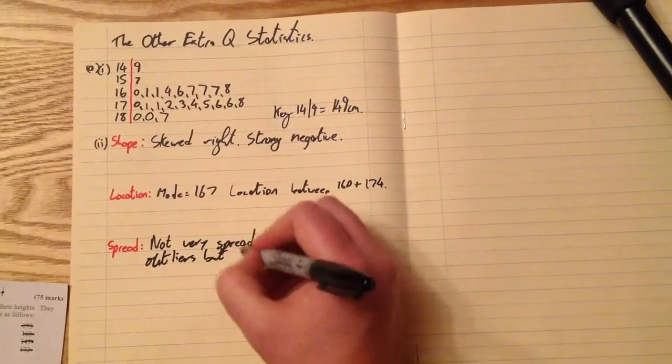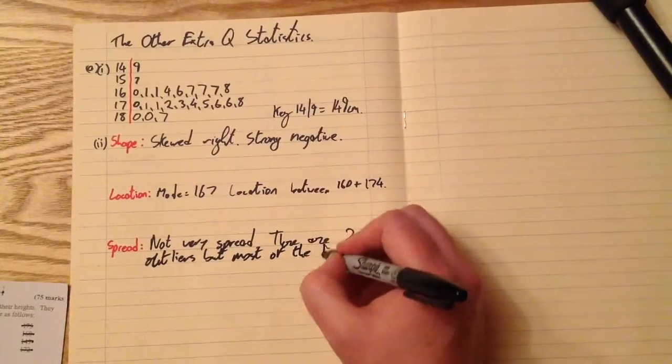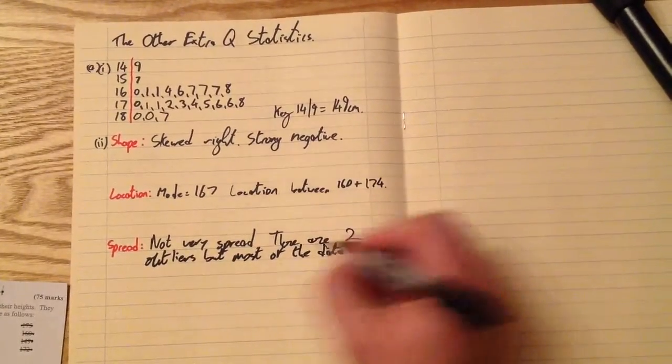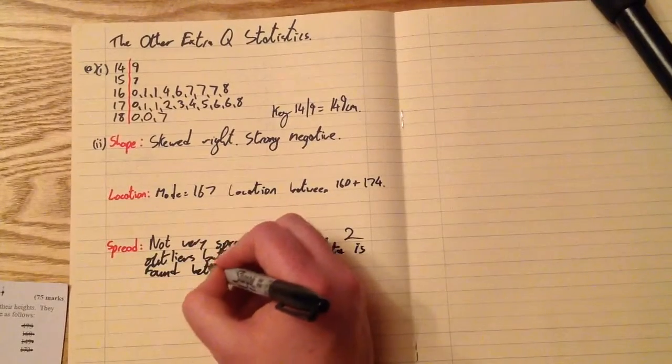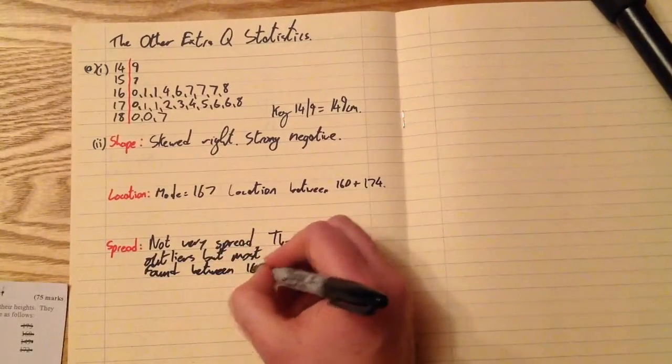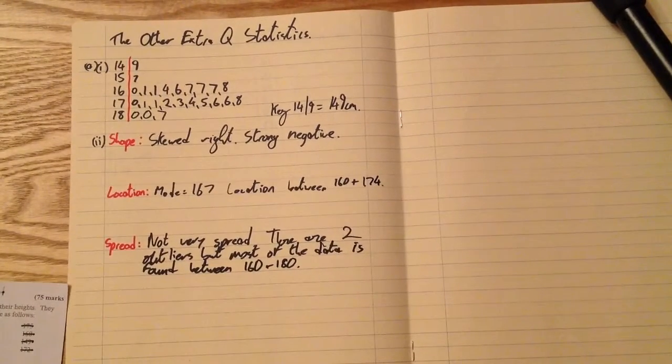but most of the data is found between 160 and 180. Okay, and that's the answer to part 2.